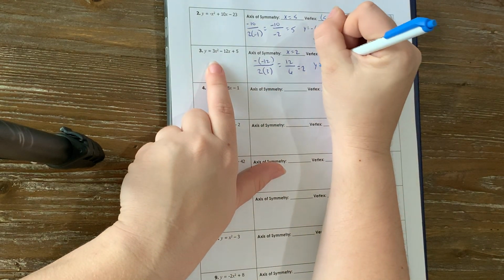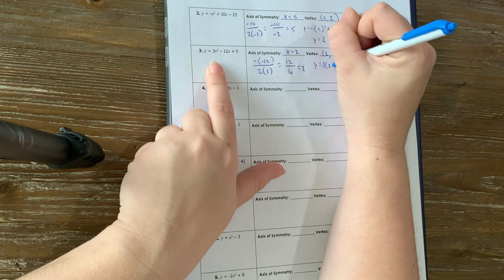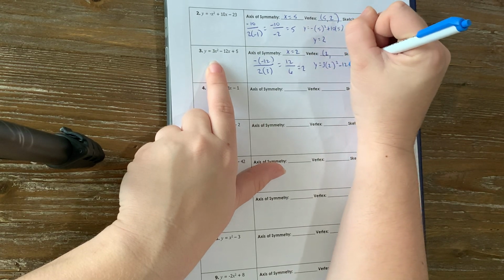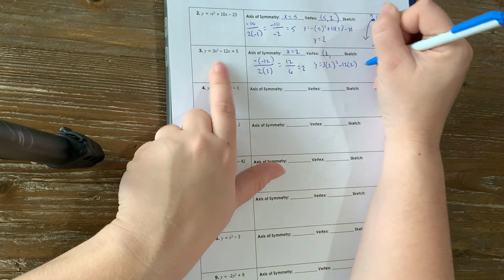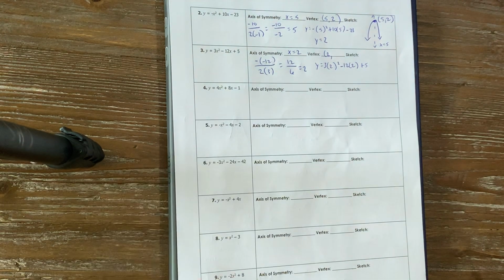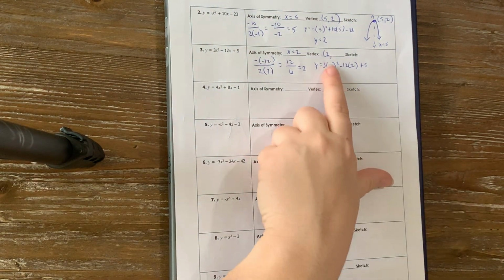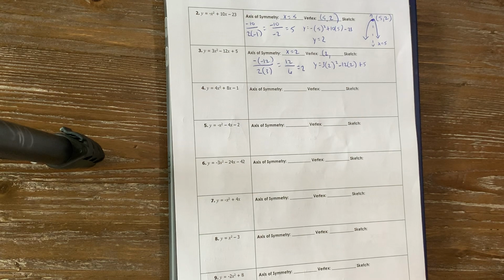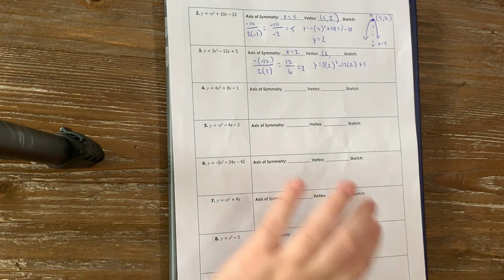Then we take that 2 and plug it back in to find out what our y value is. So we have y equals 3 times 2 squared minus 12 times 2 plus 5. And then you just want to solve this part right here. So you have 3 times 2 squared minus 12 times 2 plus 5, and you get negative 7.